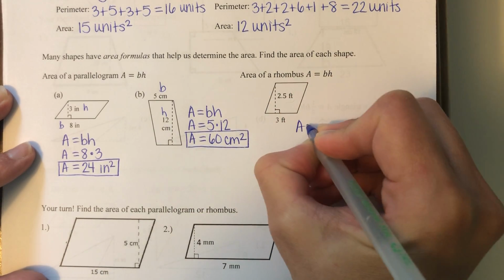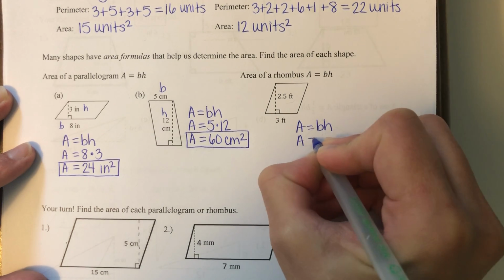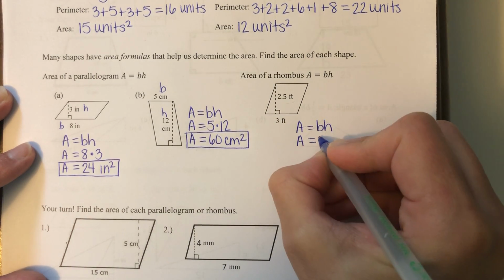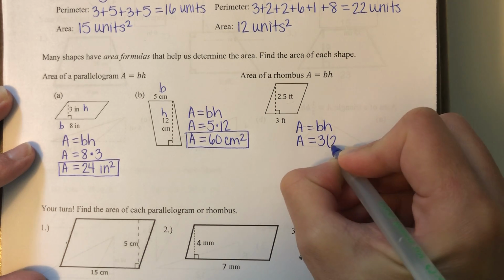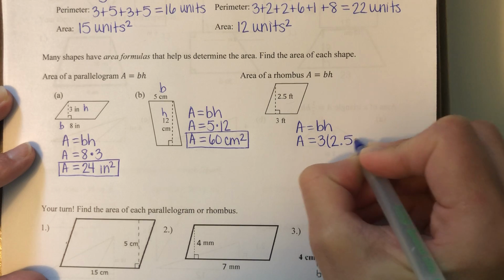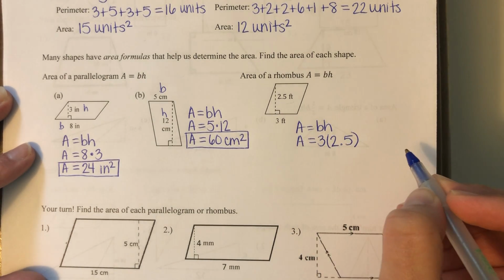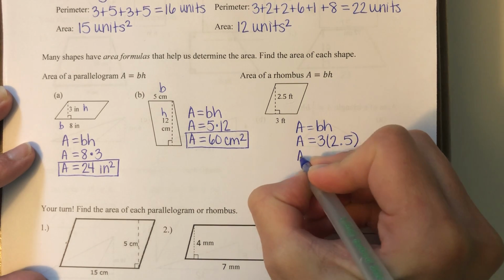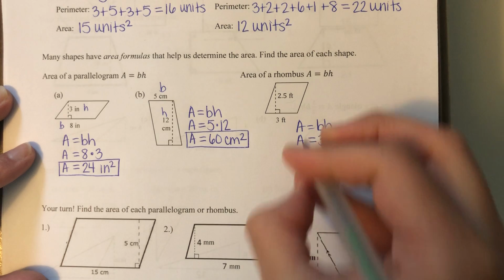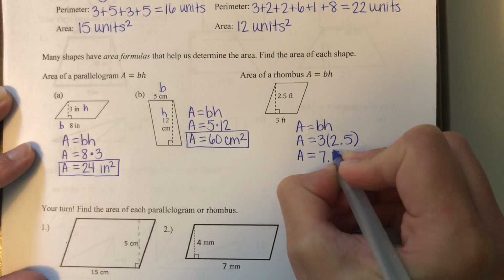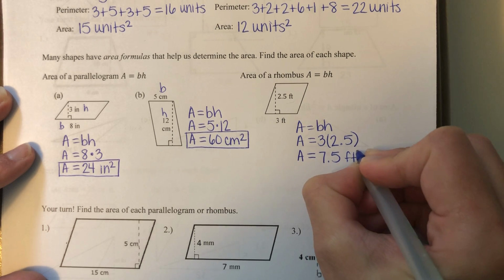So area equals base times height. Area equals, our base here is 3. Our height is 2.5. I'm choosing to use parentheses this time only because I have a decimal. I don't want to put a dot with a dot, but you totally could. Okay, and then in your calculator, when you type in 3 times 2.5, you get 7.5. And the unit given to us is feet, and we put squared.